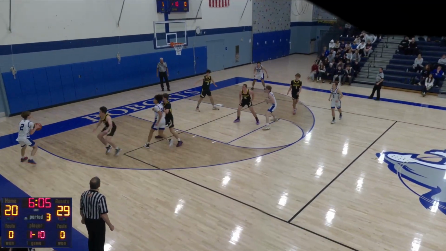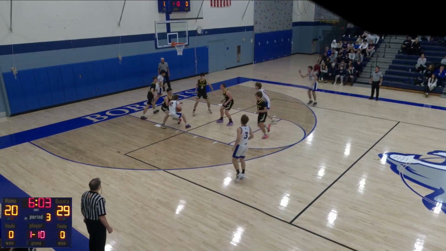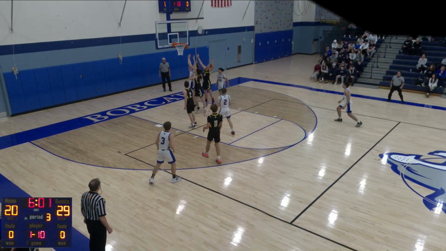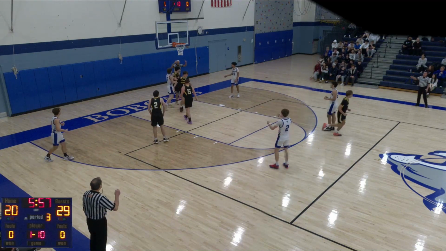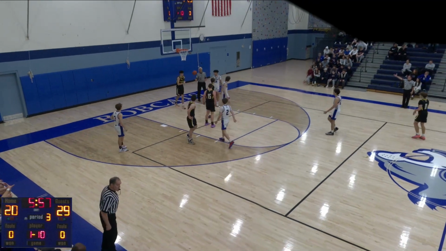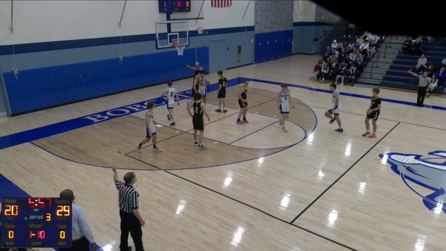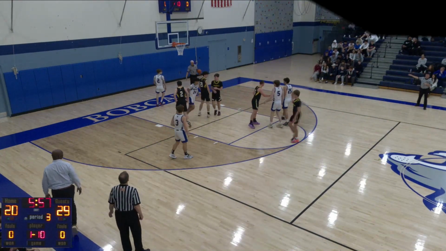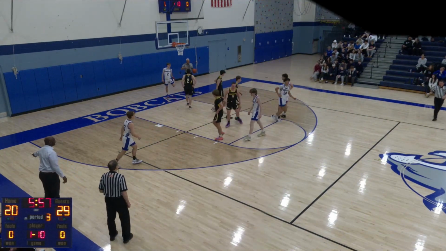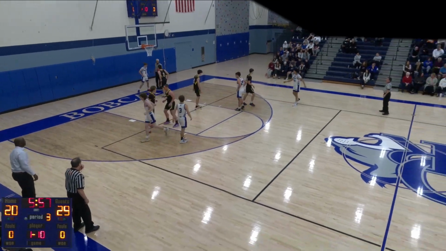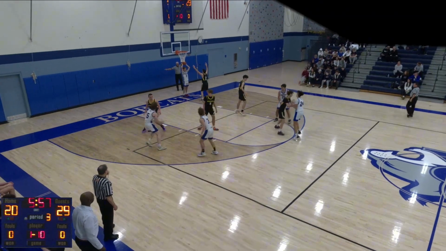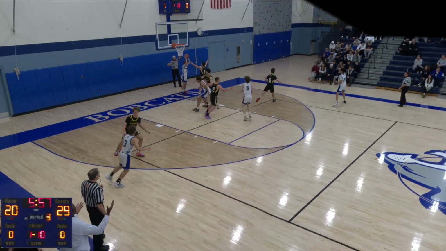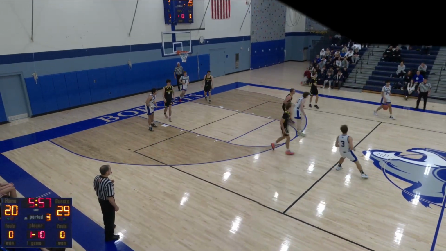Fakes, goes, finds. That's Brewer. Brewer driving. Brewer puts it up. No good. Rebound is by Pierce. Pierce fighting. Jump ball. That's going to be Oyster River ball. Brewer to check the ball in. Reagan guarding. Brewer looks up to Jernigan.